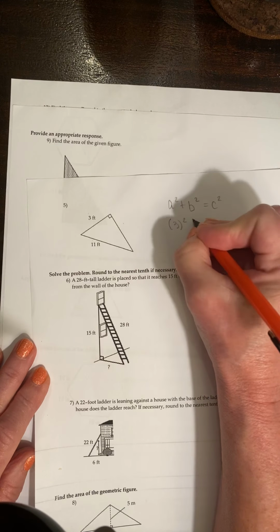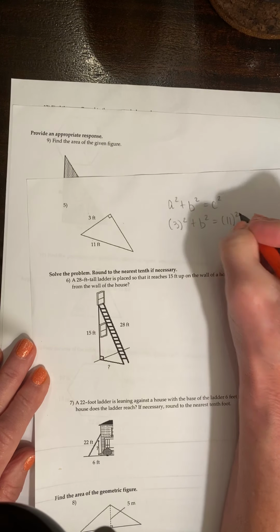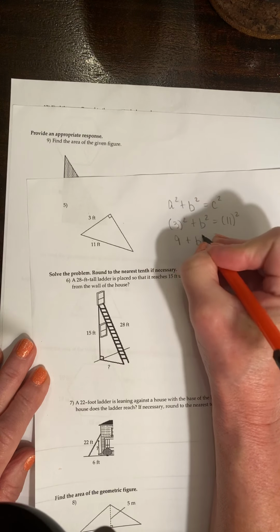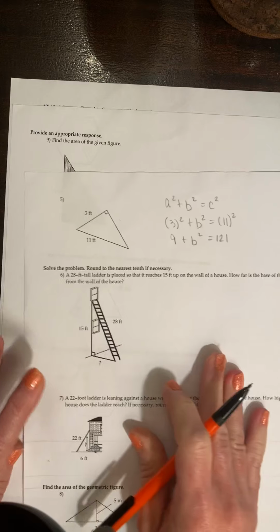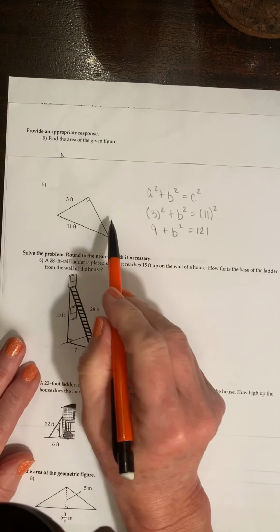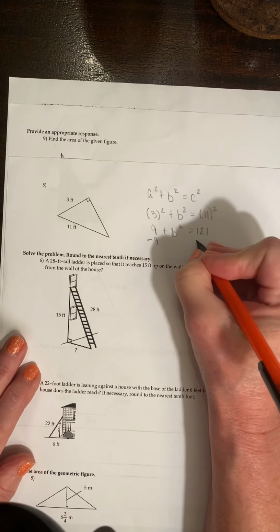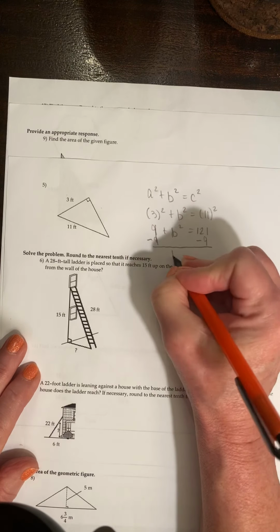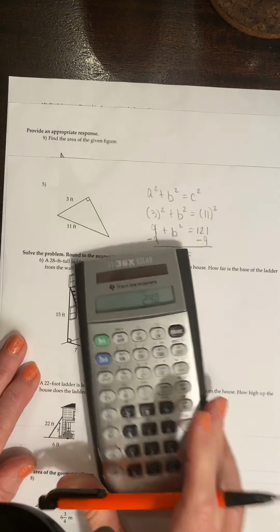That's 3 squared plus B squared equals 11 squared. Let's simplify, that's 9 plus B squared. 11 squared is 121. So if I'm missing one of the legs of the right angle, what I'm going to have to do is subtract to get the problem finished. And so we have 121 minus 9.